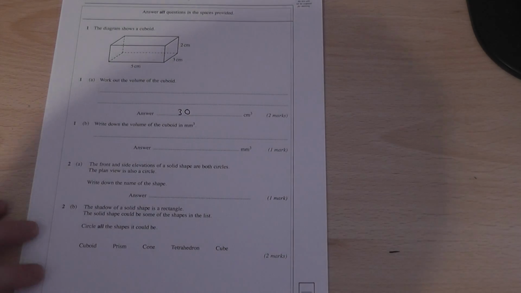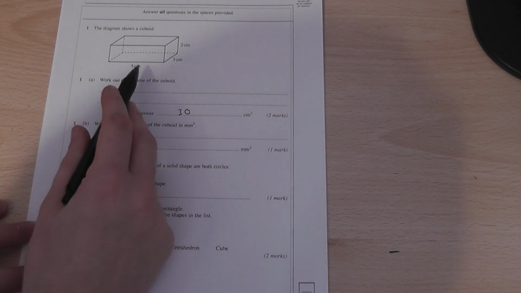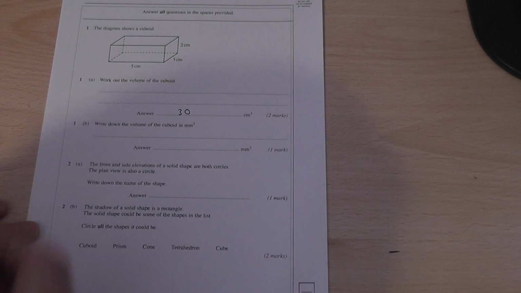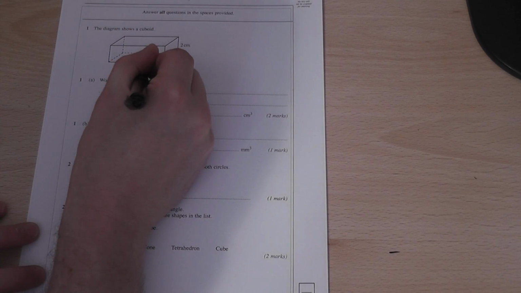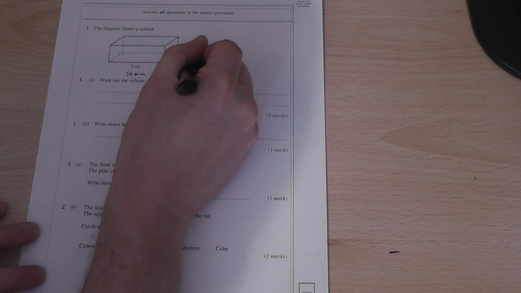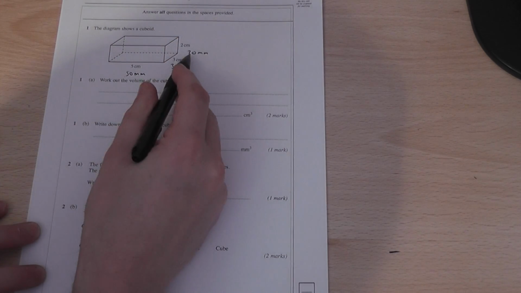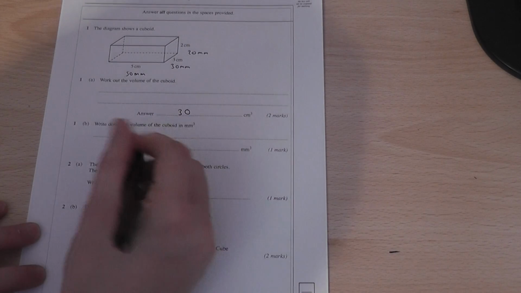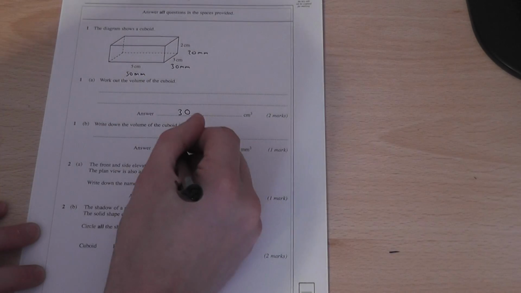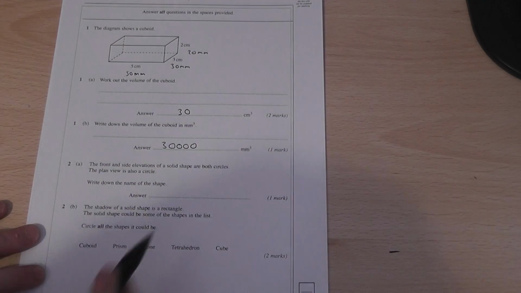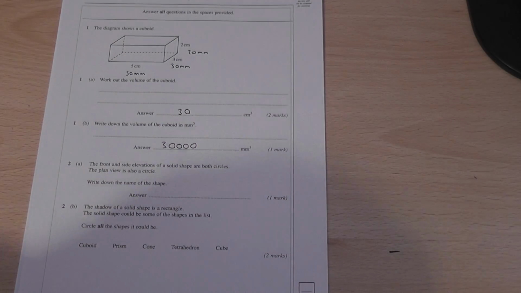However, if we were asked to convert it from centimetre cubed to millimetre cubed, probably easiest to think, right, well this is 50 millimetres, this is 30 millimetres, and this is 20 millimetres. Now 5 times 3 times 2 is still 30, but there are now 3 extra zeros, so therefore 30,000 millimetre cubed.